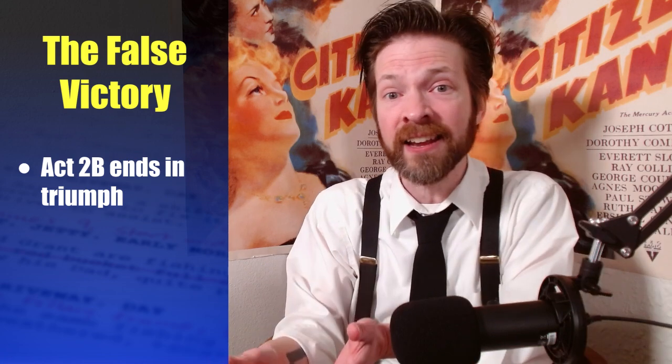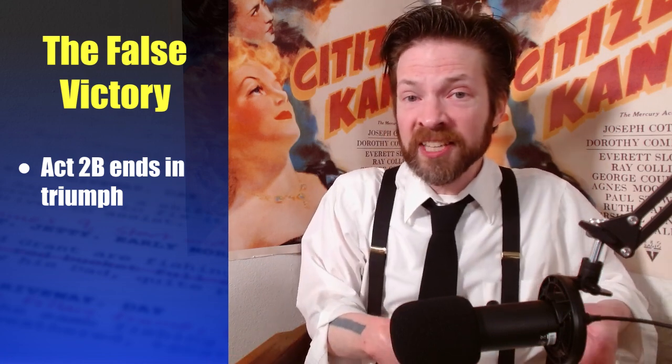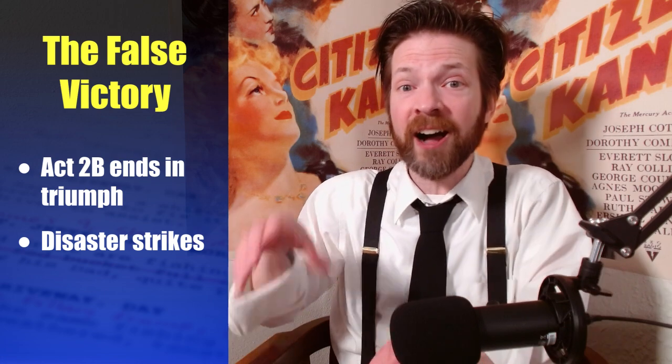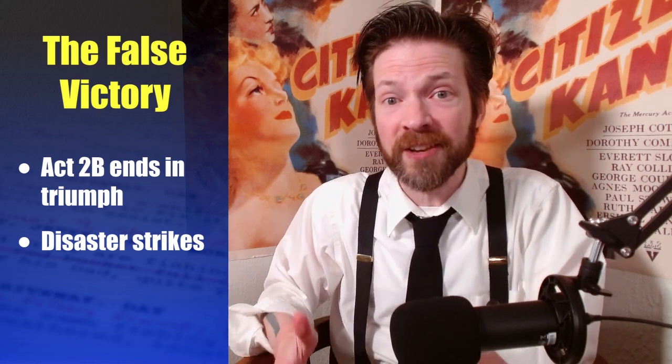Through some great triumph, it now seems that victory is at hand, that the antagonist has been defeated, or at least things are on their way to a happy ending. But then, disaster strikes. A new crisis arises, the antagonist returns, or some unexpected challenge now blocks the road to victory. We get a classic example in Raiders of the Lost Ark.